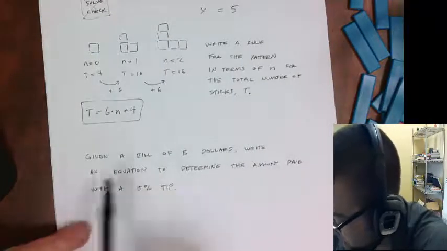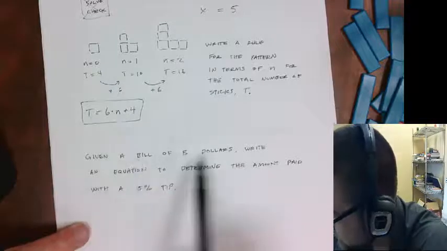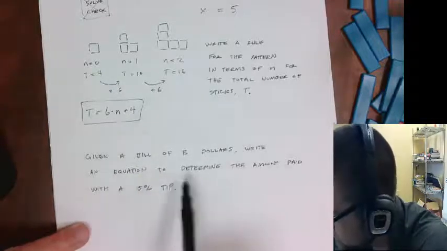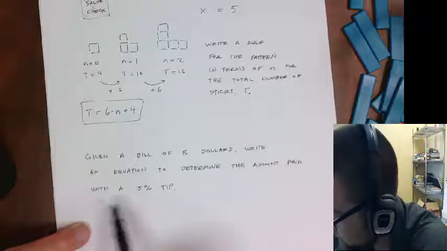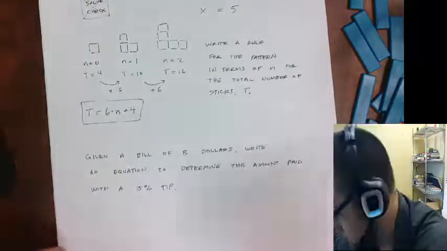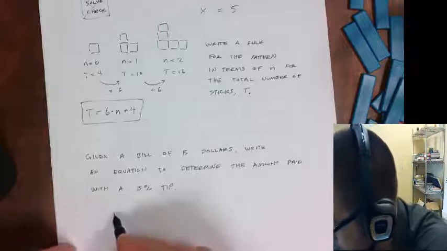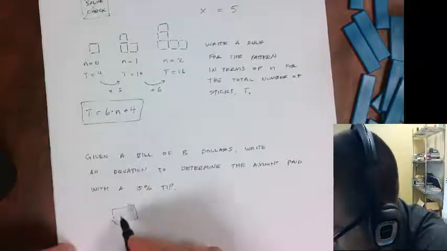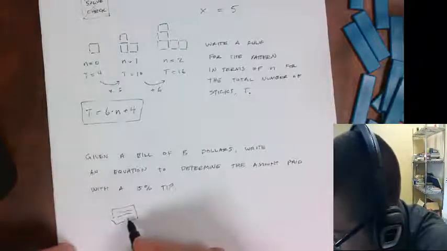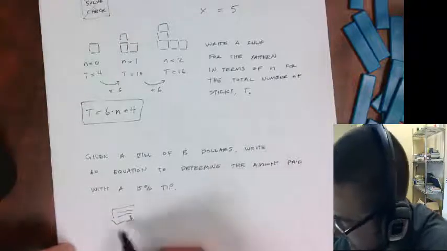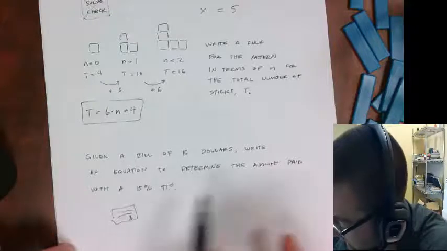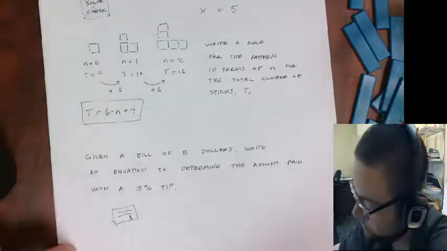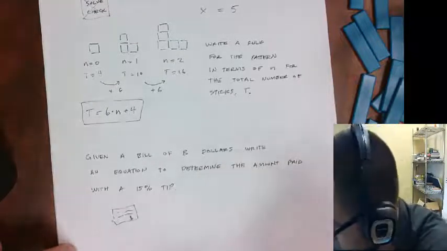Now let's take a look at another one. Given a bill of $B, write an equation to determine the amount paid with a 15% tip. So let's draw or visualize. We're going to be given some bill for some amount of money, right? And then we want to determine the amount paid if I'm going to pay an additional 15% tip.